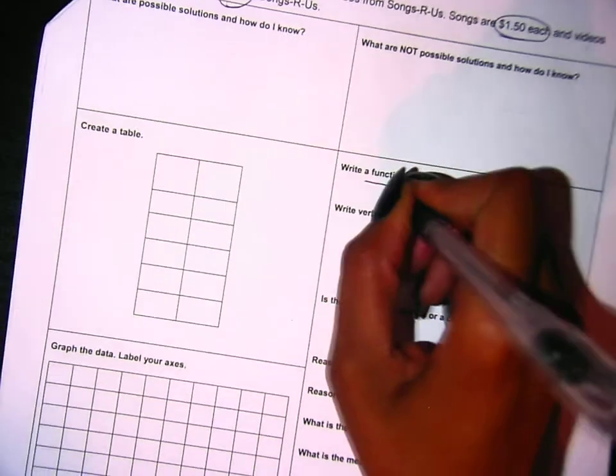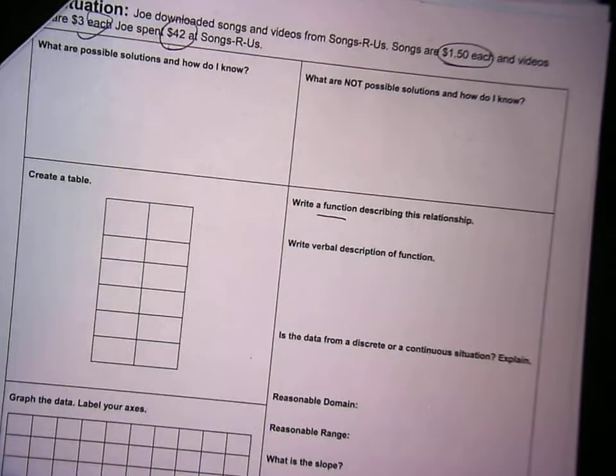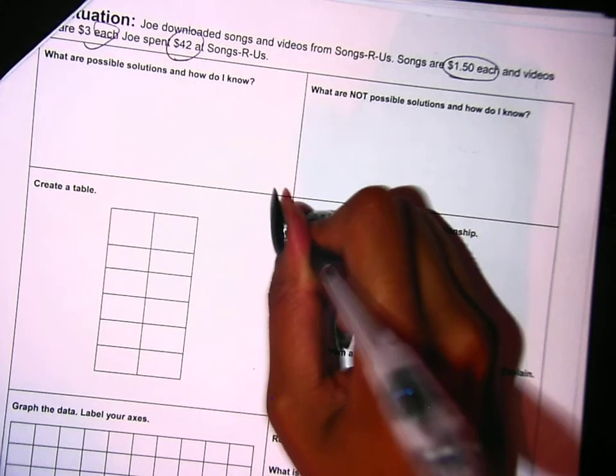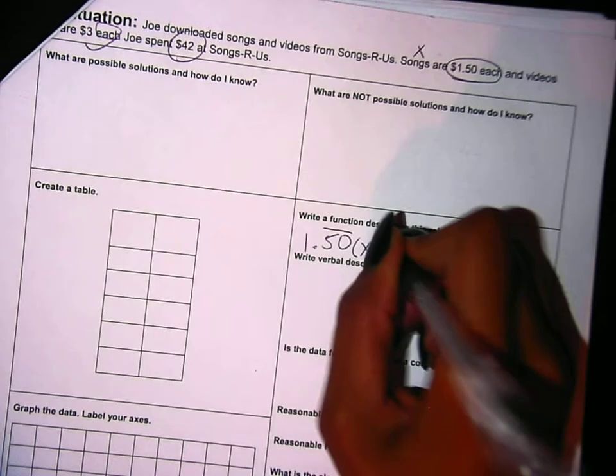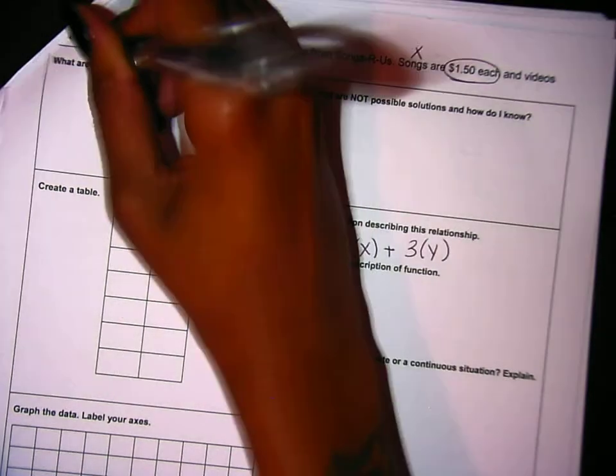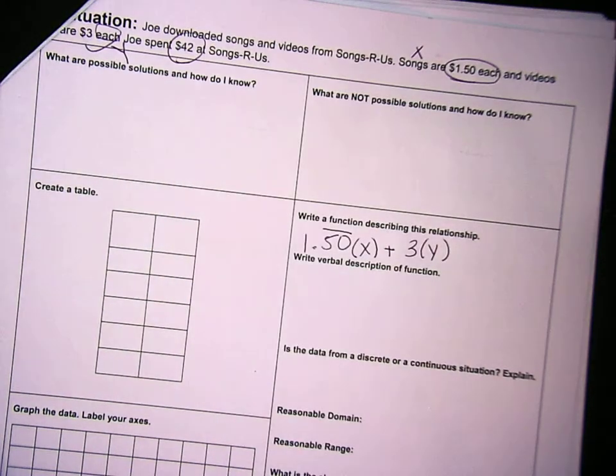So, let's start with a function. Let's write a function for this relationship. We have $1.50 per song, so I'm going to let songs represent X. So $1.50 per song plus $3 for each video, and I'm going to let videos be Y, has to equal our total of $42. So equals 42. That's our equation.